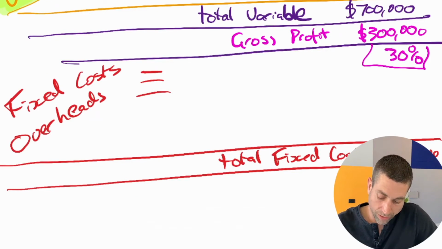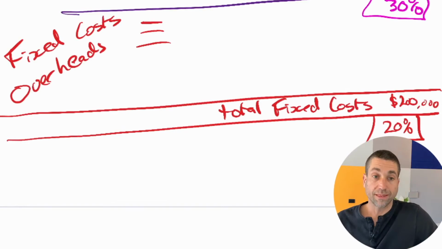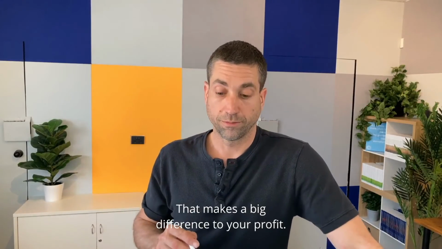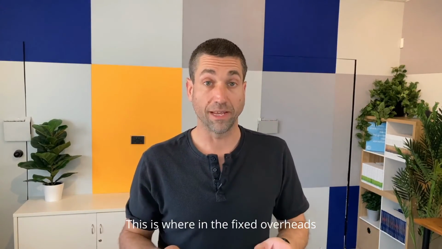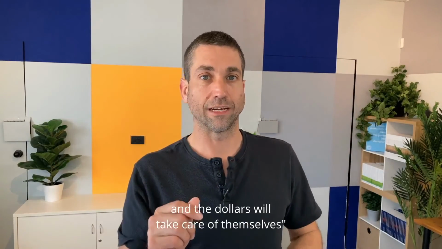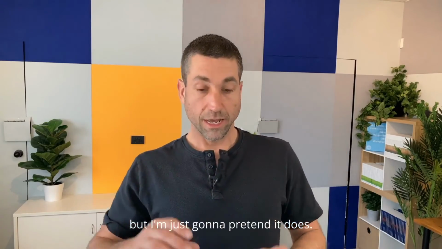So we would always work out that as a percentage as well. So 200 of a million is 20%. That makes a big difference to your profit, and there's little things there. This is where, in the fixed overheads, the saying "take care of the cents and the dollars will take care of themselves" comes from. I don't know if it really does, but I'm just going to pretend it does.